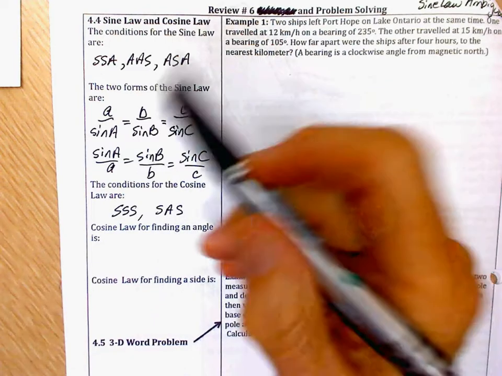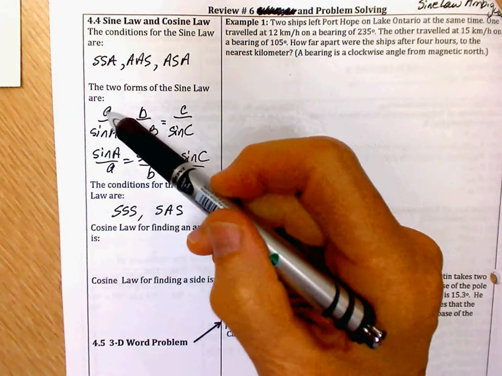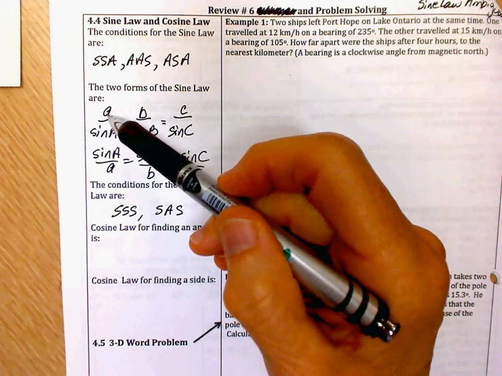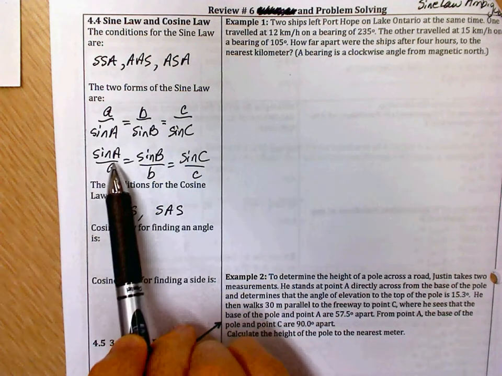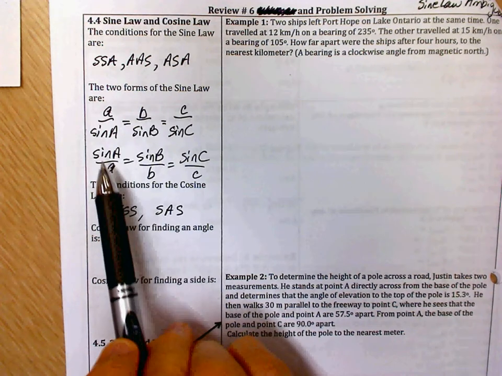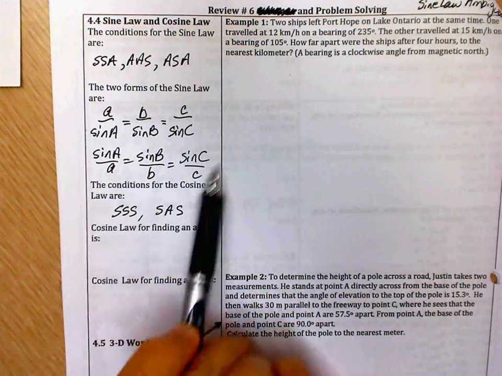I prefer to use the first one when I'm calculating a side because the side is on top. And I prefer to use the reciprocal version when I need to find an angle because the sine of an angle is on top.